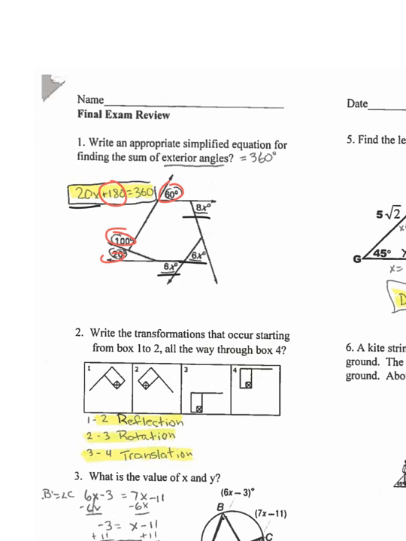Again, and I'll probably repeat this a lot throughout this video, it's multiple choice. So look at your answer choices to see what exactly the answer is supposed to look like. All right?